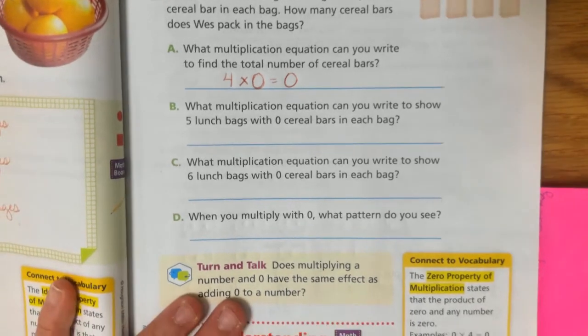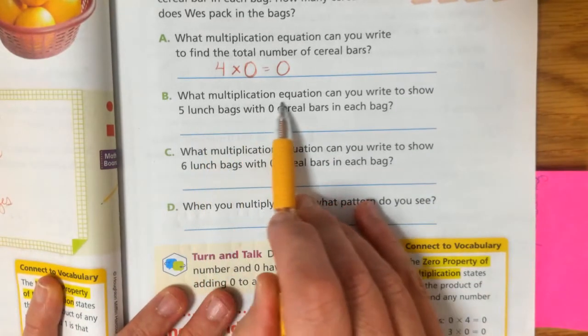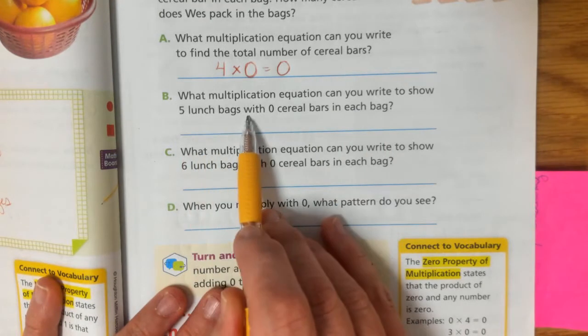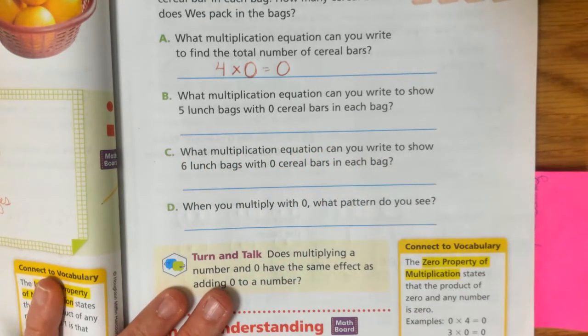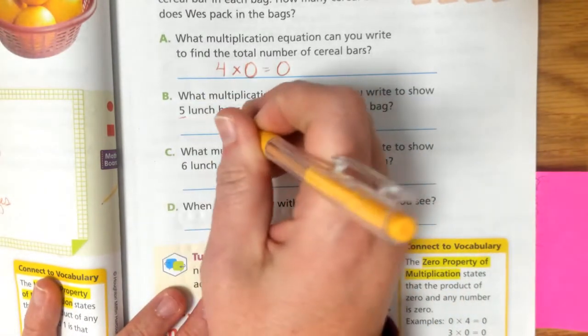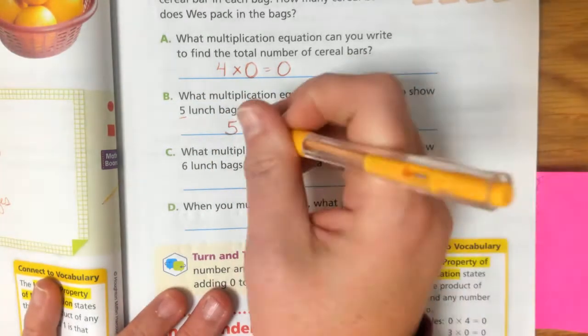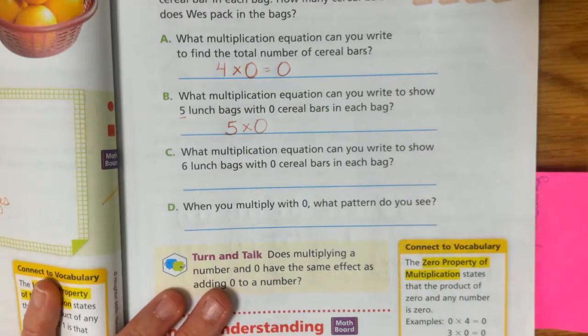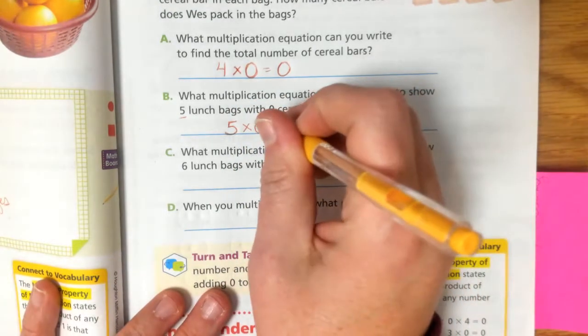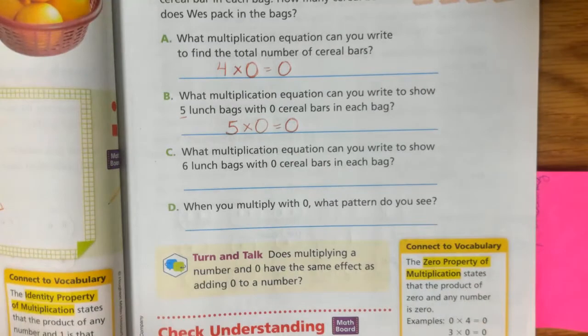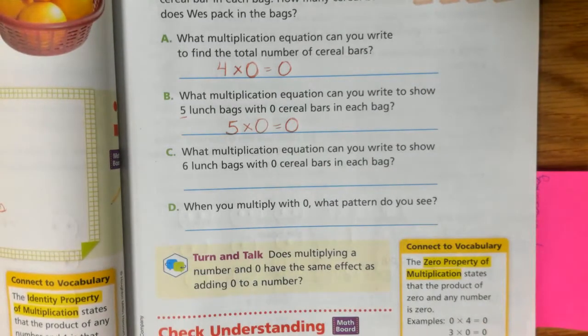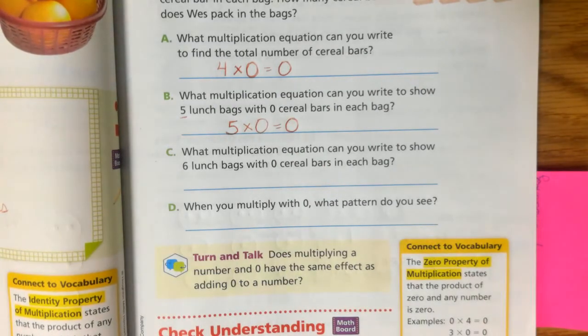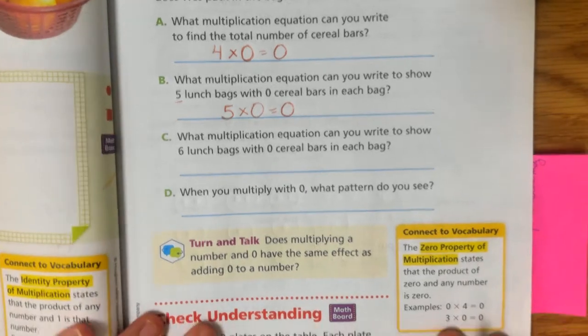That's easy enough. What multiplication equation could you write to show 5 lunch bags with 0 cereal bars in each bag? Well, same type of situation, right? We have 5 lunch bags, no cereal bars, none. He didn't put one in. So 5 times 0 is 0. If you have nothing, there won't be anything there, right? You can have 1,000 bags. You can have 1,000,000 bags. It's still going to equal 0 if you didn't put any cereal bars in the bags.